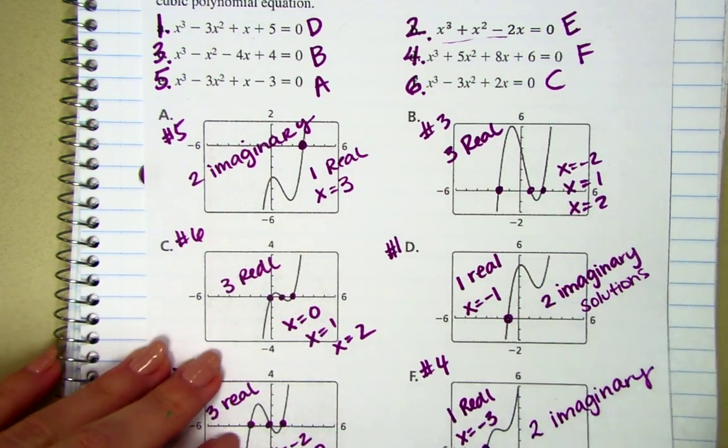We're going to glue this in a little bit. I'm going to flip on to the next page. This was 1, 2, 3, 4, 5, and 6, so this next problem is number 7. And we're going to do 3 more problems.